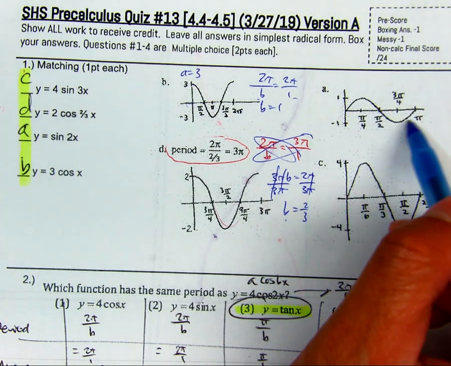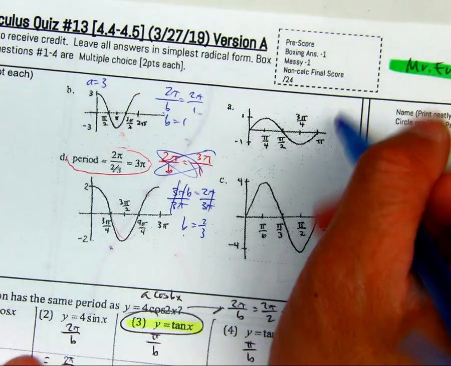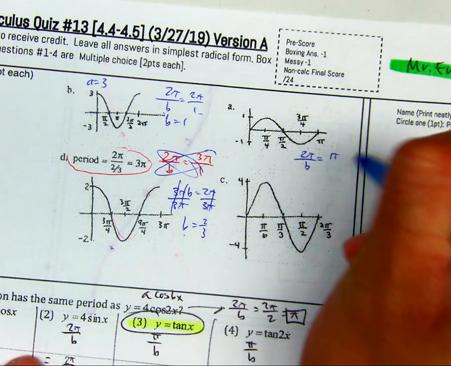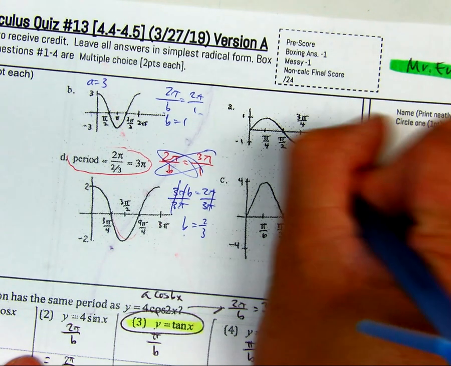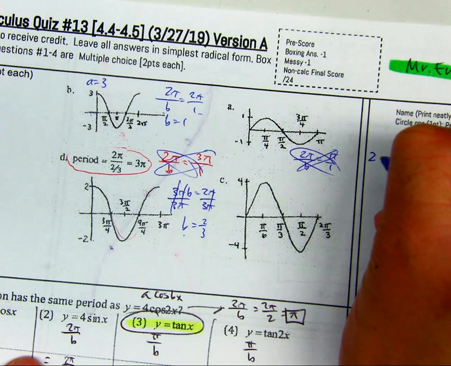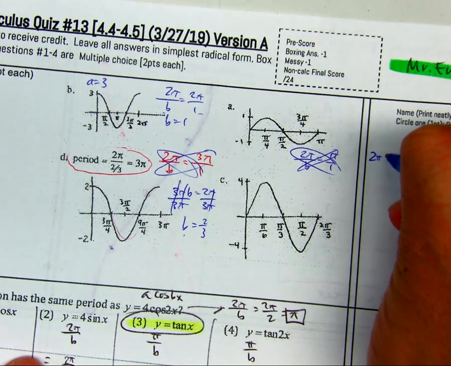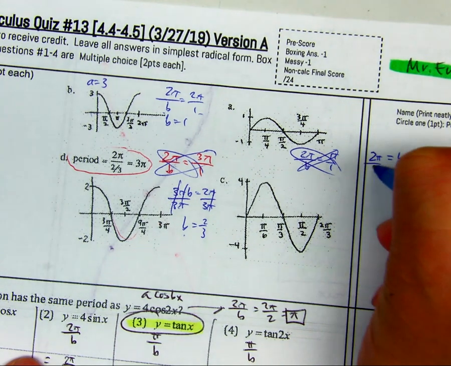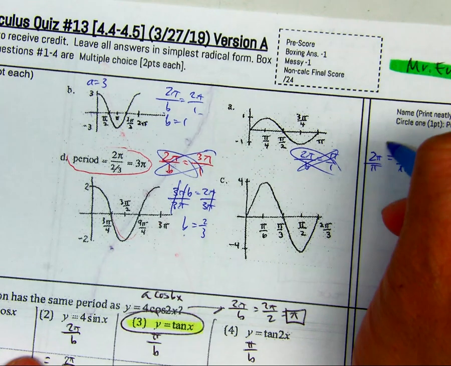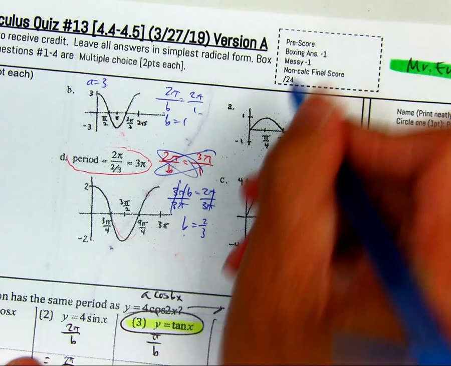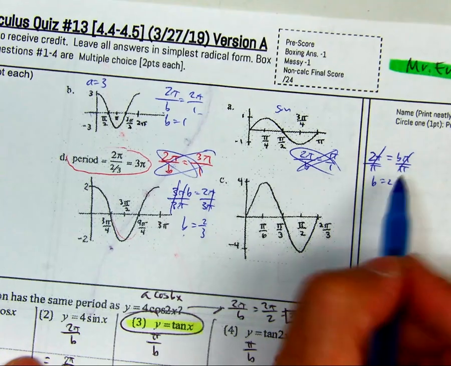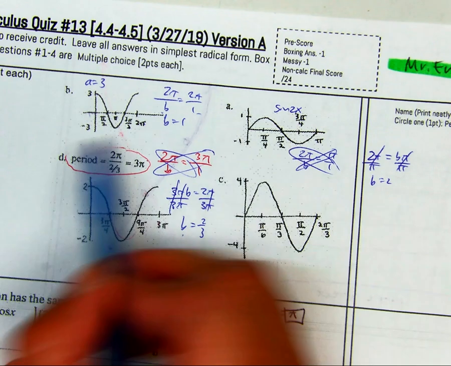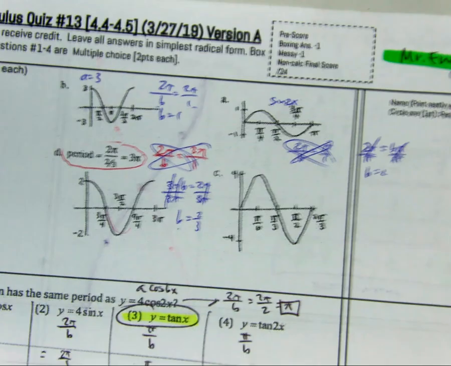This graph finishes by pi, and this is sine, so the period is 2 pi over b, and if it finishes by pi, then you can do cross multiplying. You're going to get 2 pi equals b times pi, and if I divide by pi on both sides, I get b equals 2. So this graph is sine, and my b value is 2, so I have sine of 2x, and that would be this one right here. That would be choice A.